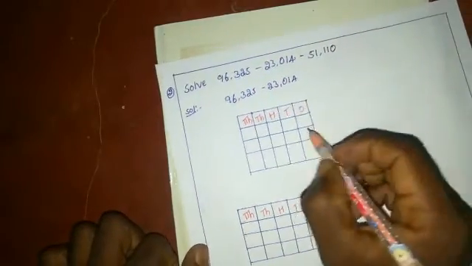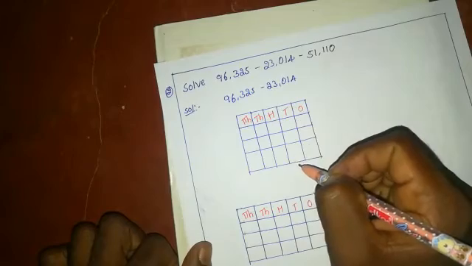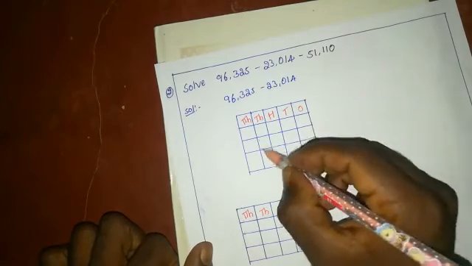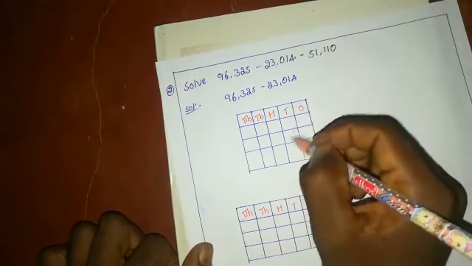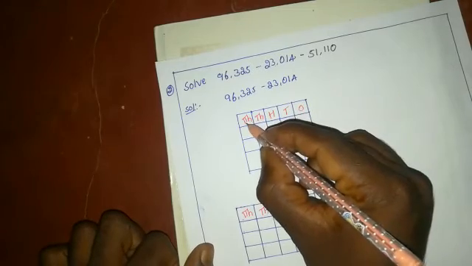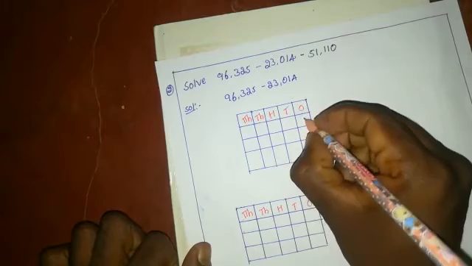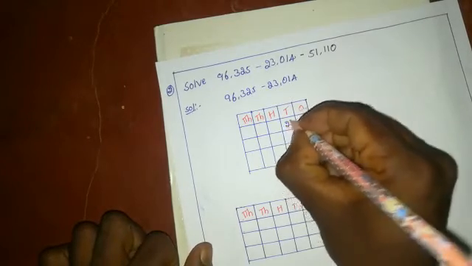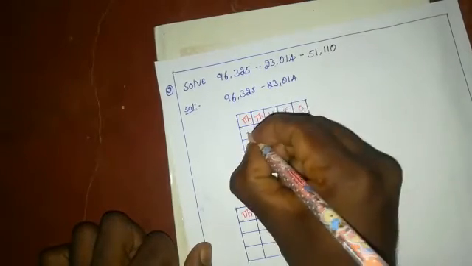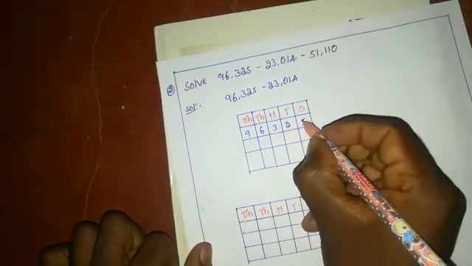At first we have to write the numbers in columns correctly. Before this we have to draw the place value chart. This is your place value chart: ones, tens, hundreds, thousands and ten thousands. Now we write the numbers in columns correctly, that is 5, 2, 3, 6 and 9, 96,325.